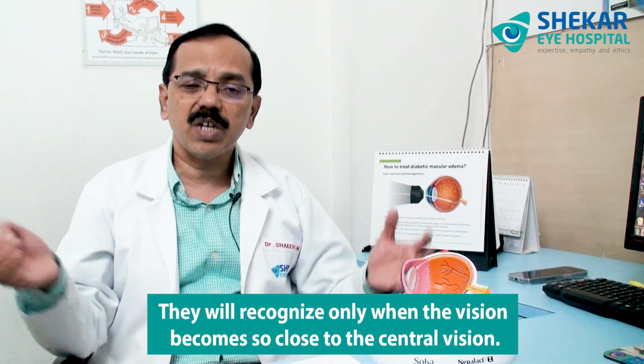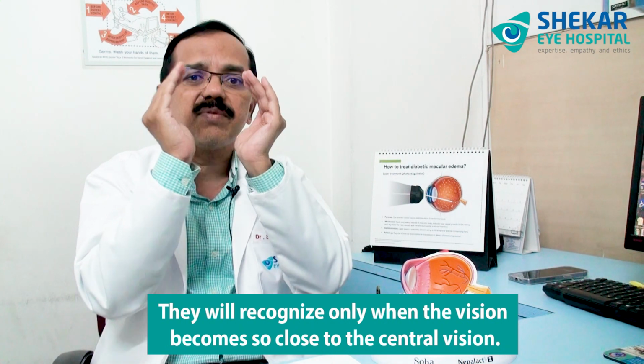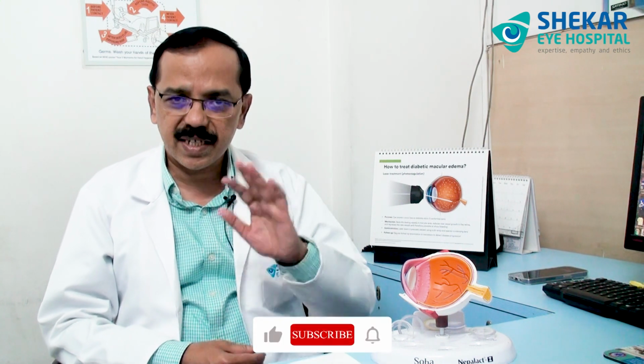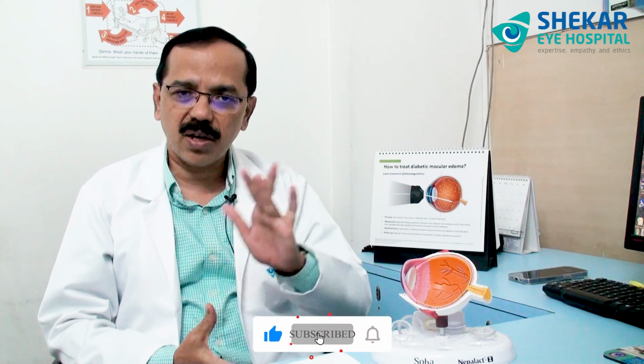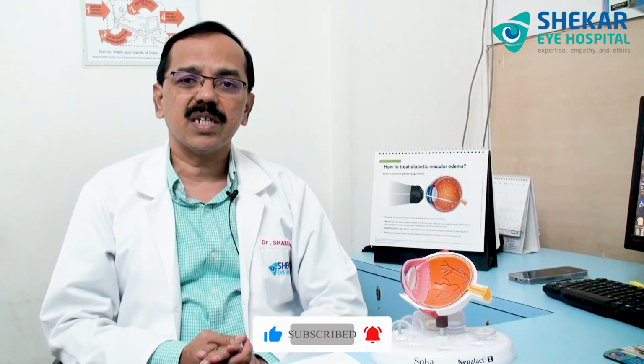In glaucoma, what we see is usually that the peripheral vision, the side vision, is gone, and the patient does not recognize it in the early stages. They recognize it only when the vision loss becomes so close to the central vision. That is one more type of visual disturbance which patients fail to recognize. That's why, with any small doubt of a visual problem, the person should immediately report to the eye doctor and get it checked, to verify that all things are normal. Otherwise, you will land up in a further serious eye-related problem which becomes more difficult if the problem is at an advanced stage. Thank you.